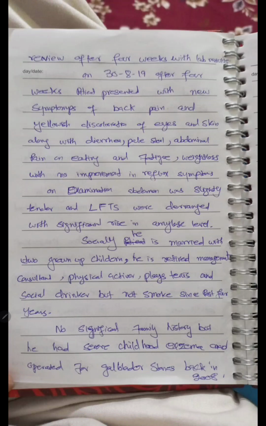Then let's do this one. Okay, this paragraph should have been written first. Then after 4 weeks, patient presented with, which patient? Whenever you're starting a new paragraph, write the name of the patient. New symptoms of back pain and yellowish discoloration of eyes and skin, along with diarrhea, pale stool, abdominal pain on eating and fatigue, weight loss with no improvement in reflux symptoms.